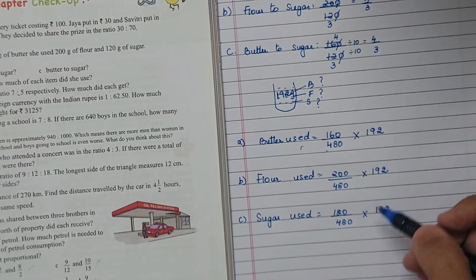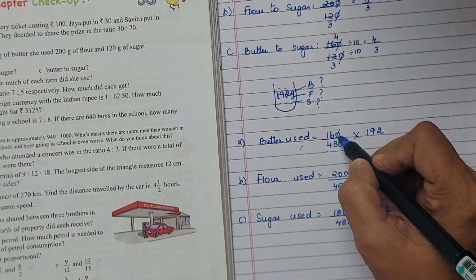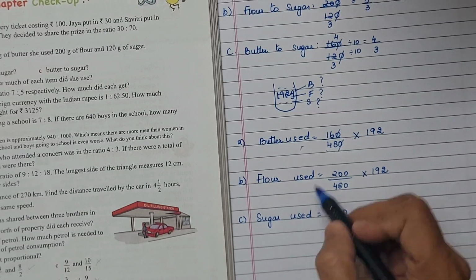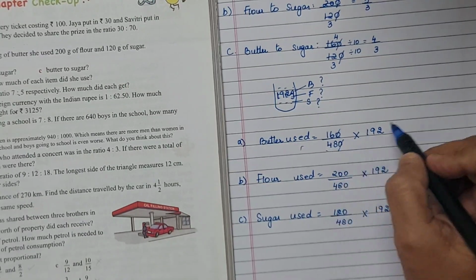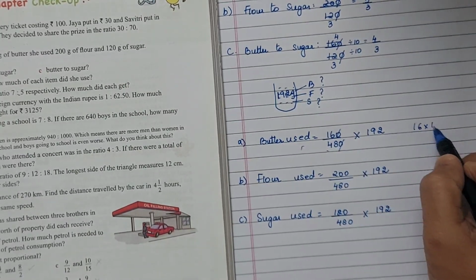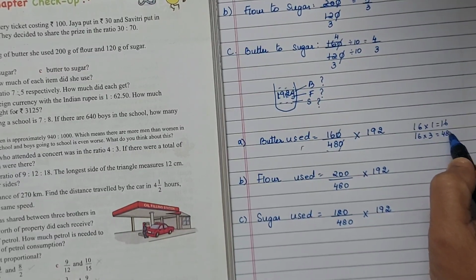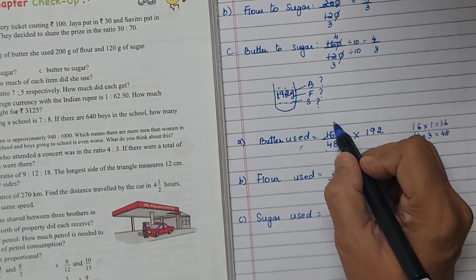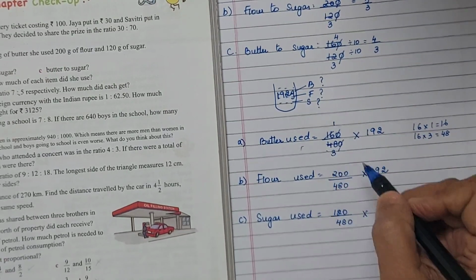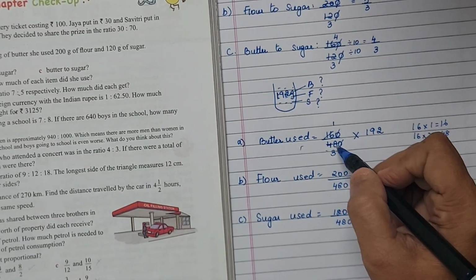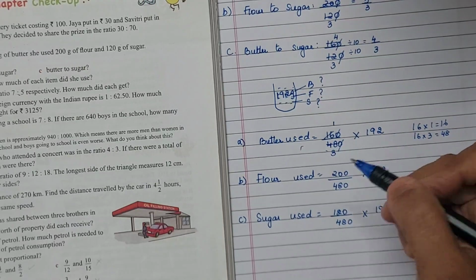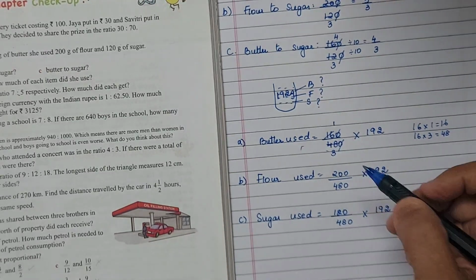Let us see how to do the cancellation. Up 1 0, down 1 0. Now this is tables. 16 ones are 16 and 16 threes are 48. So can I say they are factors of 16? Yes. You can divide it by 2 also, 4 also. Whatever tables you are comfortable with, you can do cancellation.